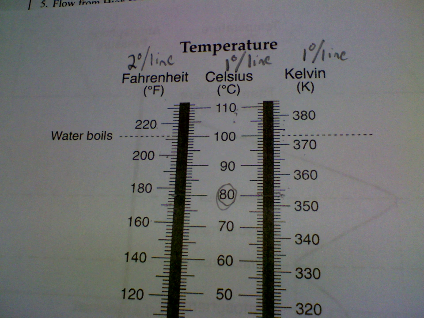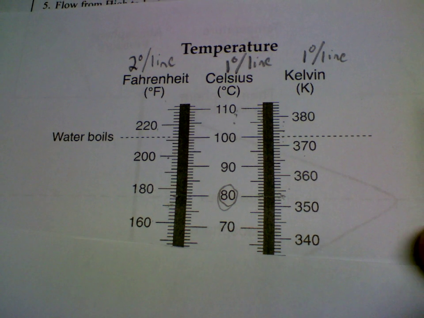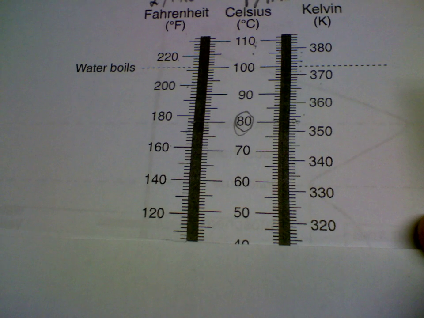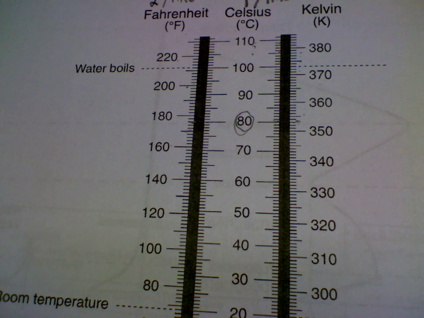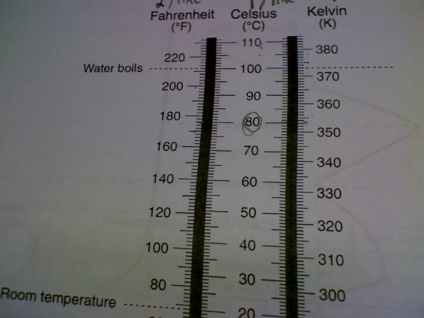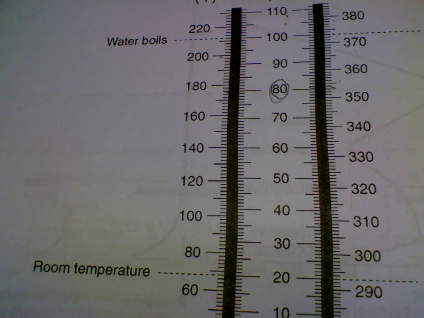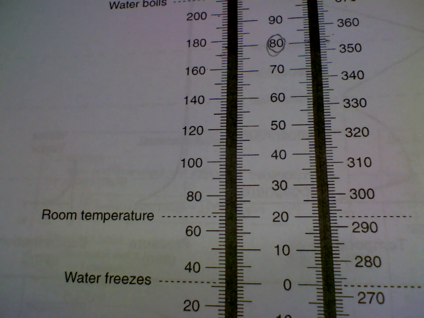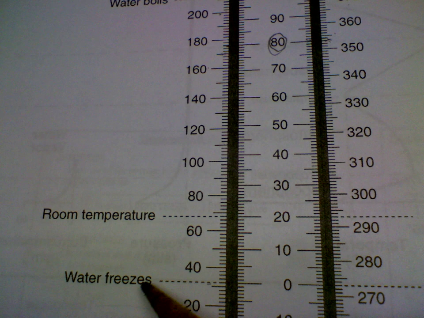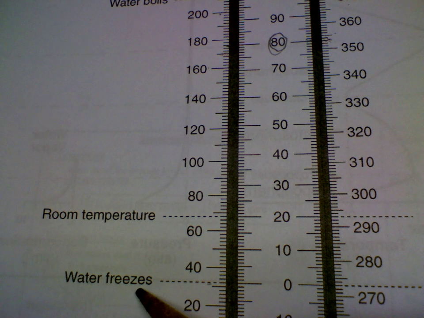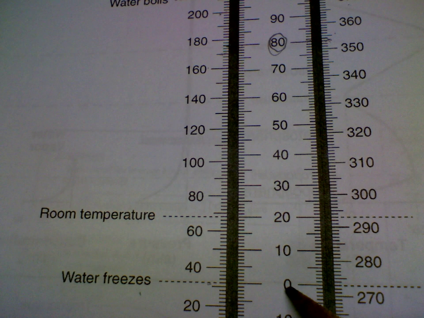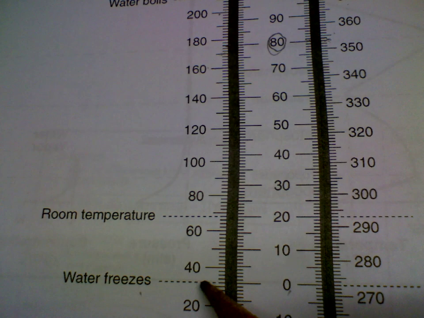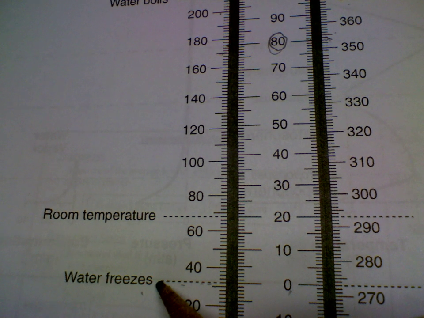Let's move down the chart a little bit. And you know what? I'm going to go to a very important temperature. Look on the left-hand side of this chart, and you see these dashed lines here? These dashed lines go over to the left, and it tells you what's happening at that temperature. And this is a mighty important temperature in earth science, 0 degrees Celsius. Why? Because that's the temperature at which water freezes.